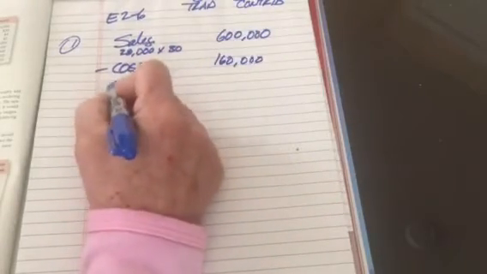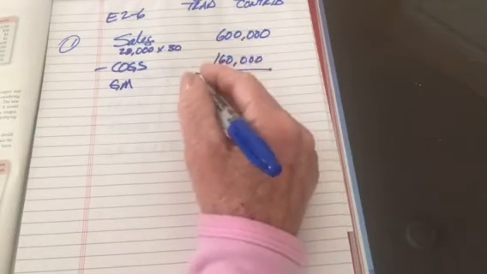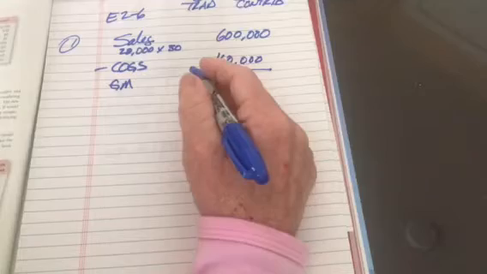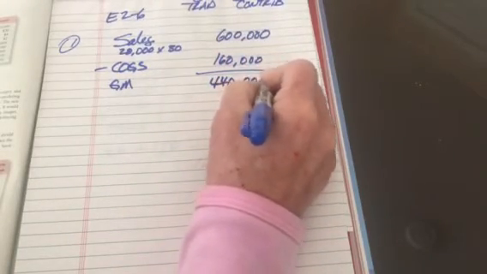So there's my 160. All right, then we come up with a gross margin. Hopefully this all looks very familiar to you, and if not, then this is kind of a nice refresher. So here we go. So my gross margin is 440.